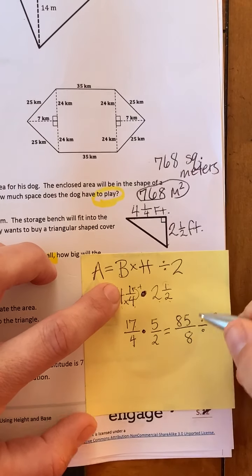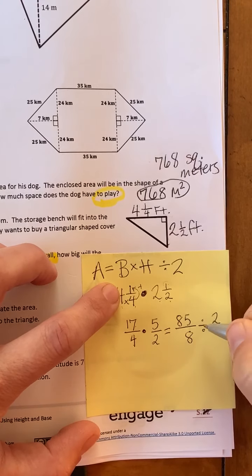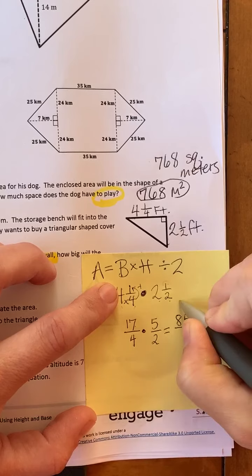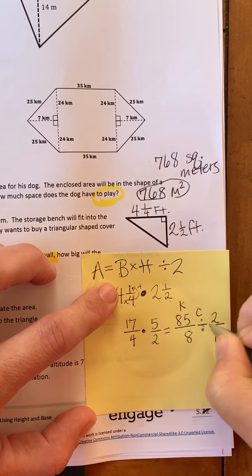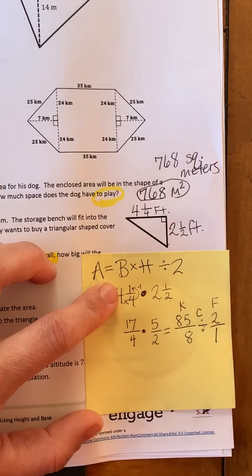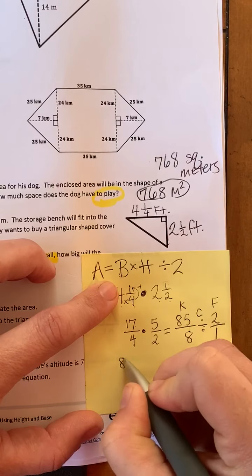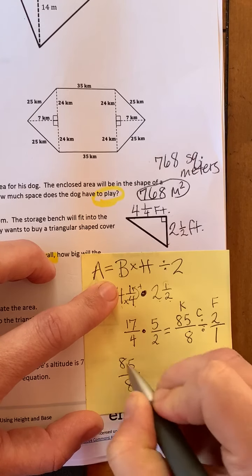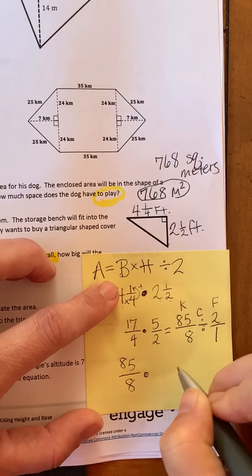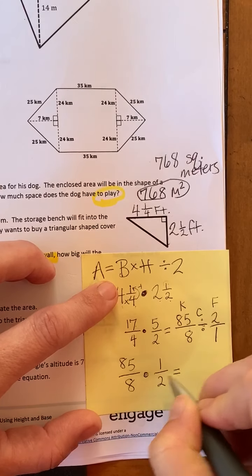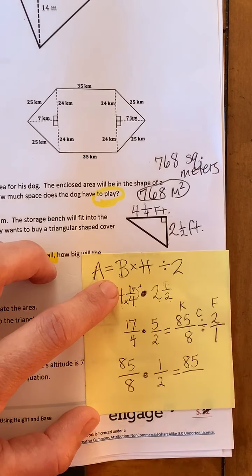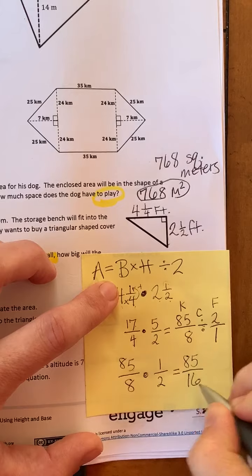Now, before we do, keep it, change it, flip it. Keep it, change it, flip it. We need to put the 2 over 1. Okay, so we're going to keep the first, change this to its inverse operation, which is, yes, multiplication. And we're going to flip the second fraction. All right, so keep it. Good job. 85 over 8, change division to multiplication, and flip 2 over 1 to 1 over 2, or 1/2. All right, let's go straight across. 85 times 1, of course, is 85. And 8 times 2 is, excellent, 16.